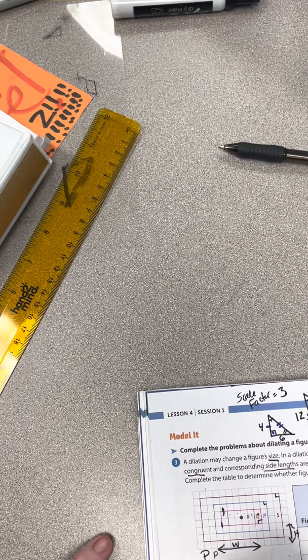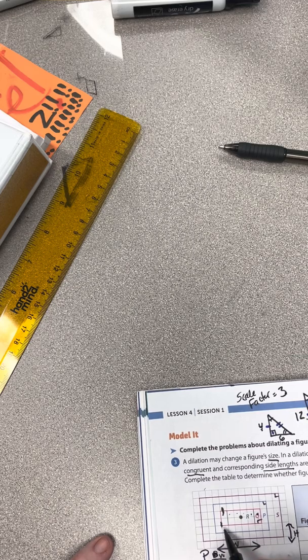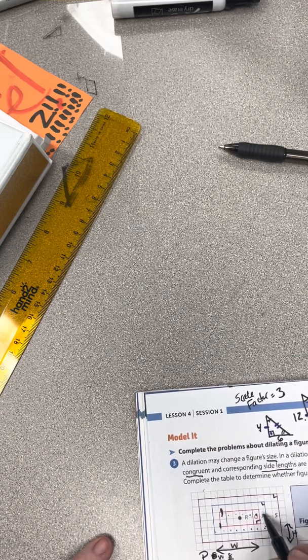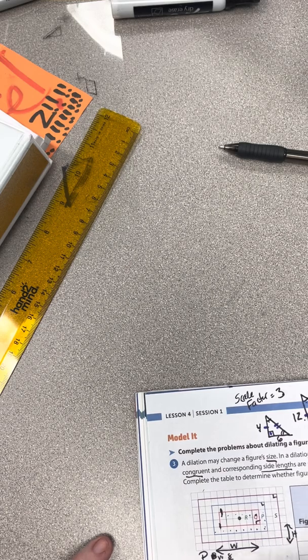So for P, I'm going to do width over height. My width of P is 1, 2, 3, 4, 5, 6, 7, 8 over 1, 2, 3, 4. Okay, R is 1, 2, 3, 4 over 2. Q is 6 over 2.